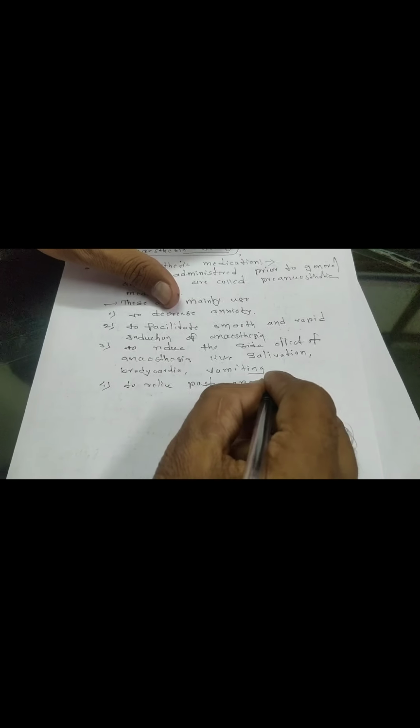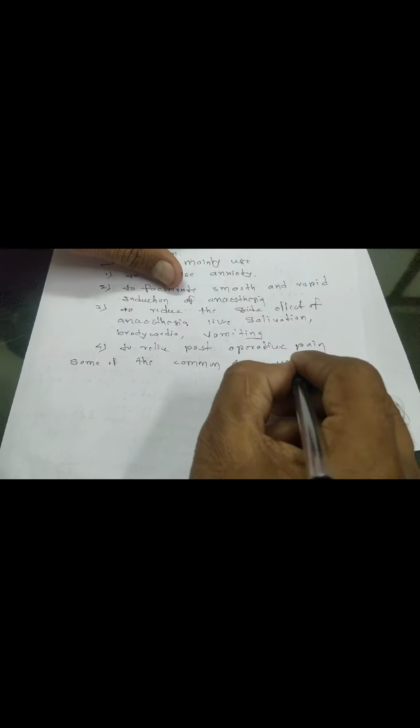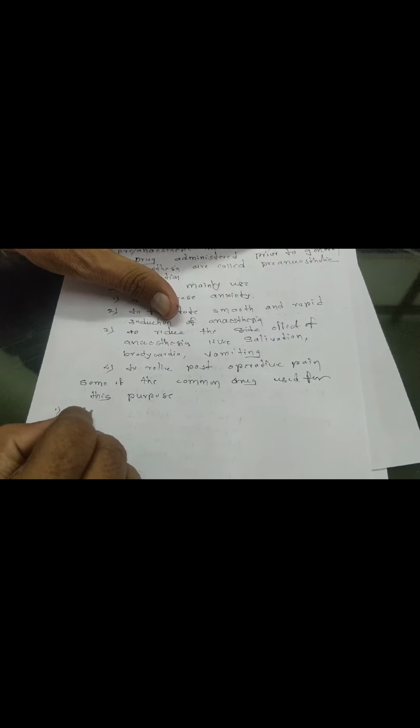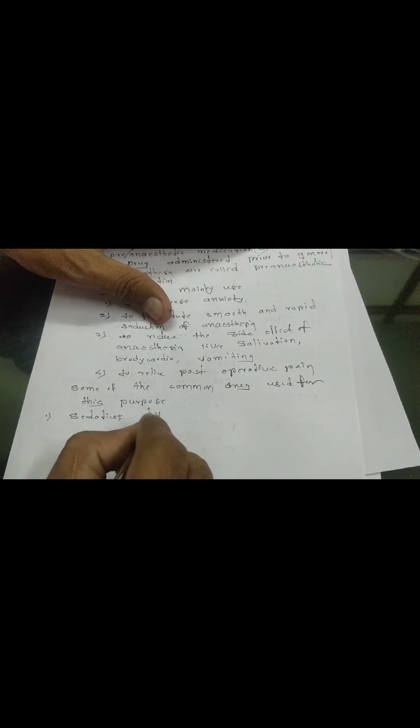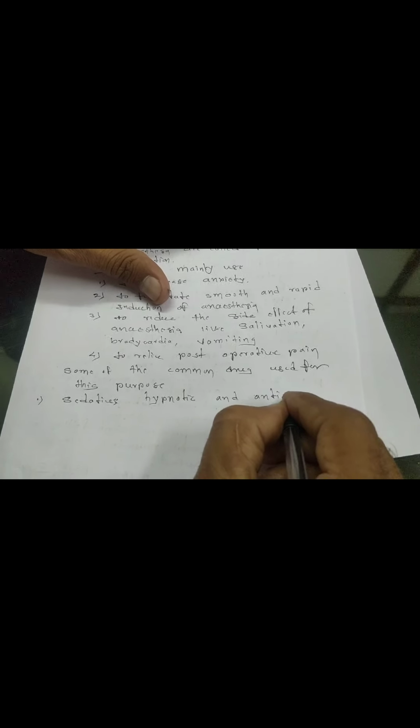Fourth, to relieve postoperative pains. Some of the common drugs used for this purpose: sedatives, hypnotics and anti-anxiety agents.